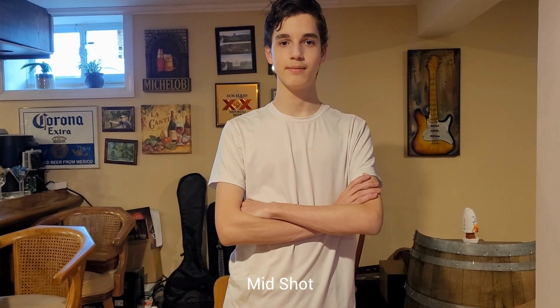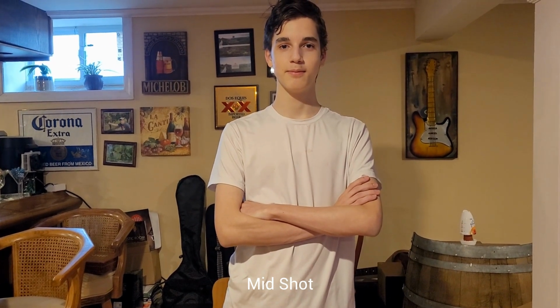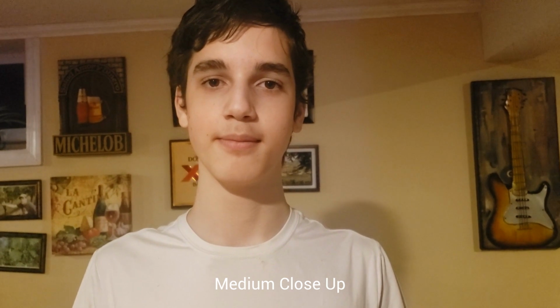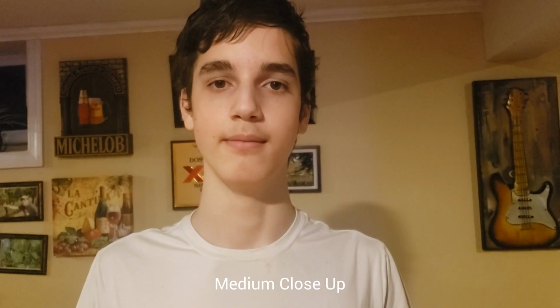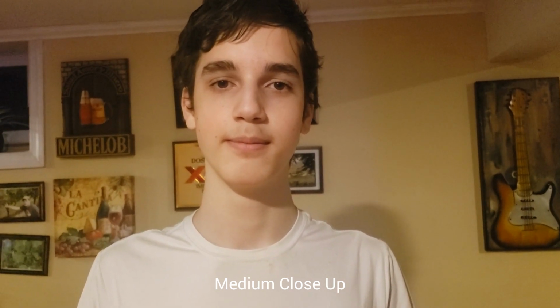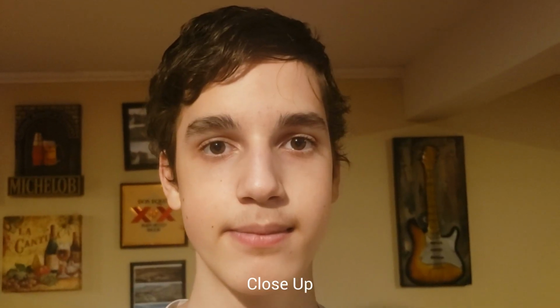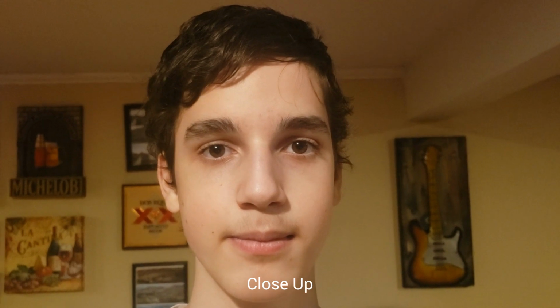Mid shot shows some parts of the subject in more detail, while still showing enough for the audience to feel as if they're looking at the whole subject. Medium close-up. This shot shows the face more clearly without getting uncomfortably close. Close-up. Certain features or parts of the subject take up most of the frame.